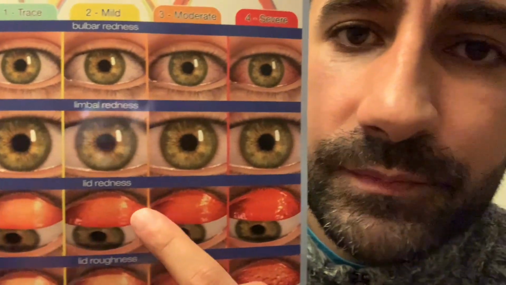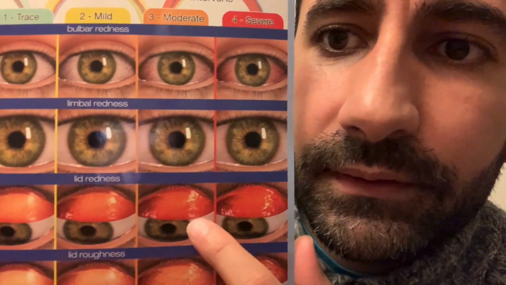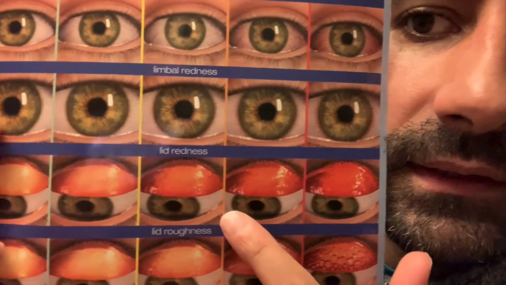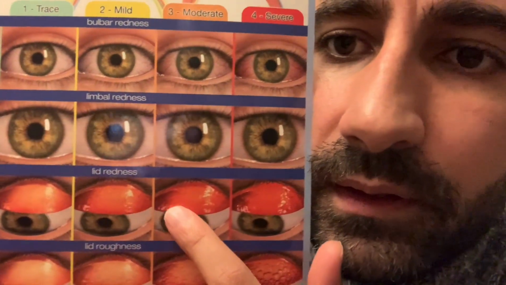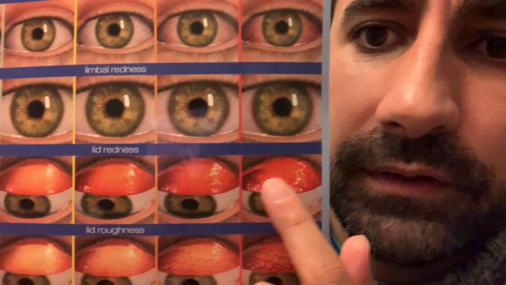Okay, now we're going to move on to lid redness. So this involves me just flipping the upper lid, everting the lid, having a look at the palpebral conjunctiva. That's the palpebral conjunctiva.